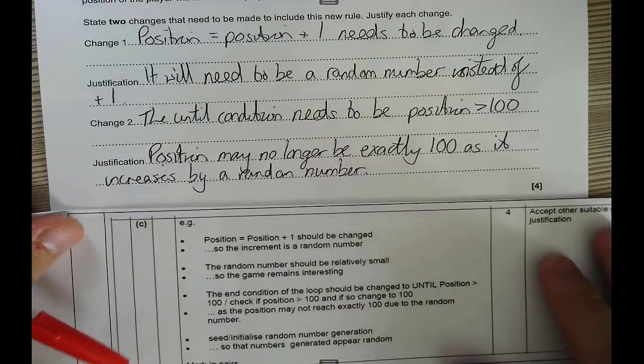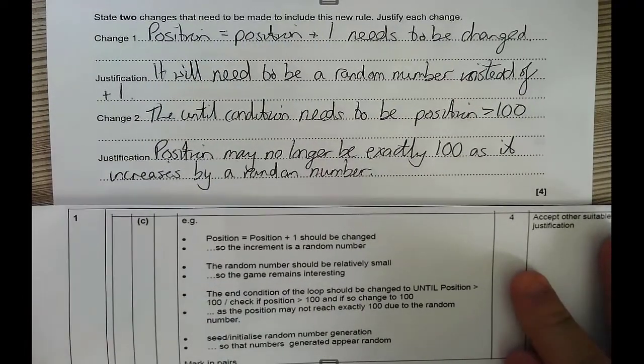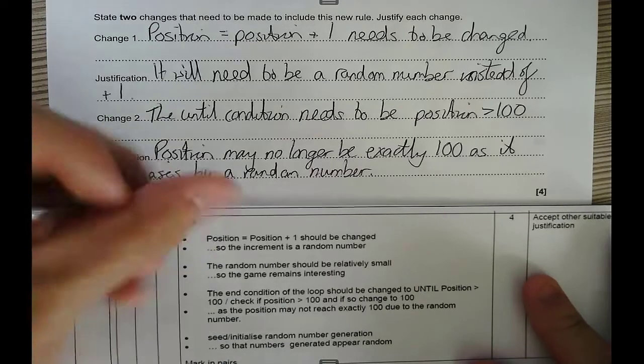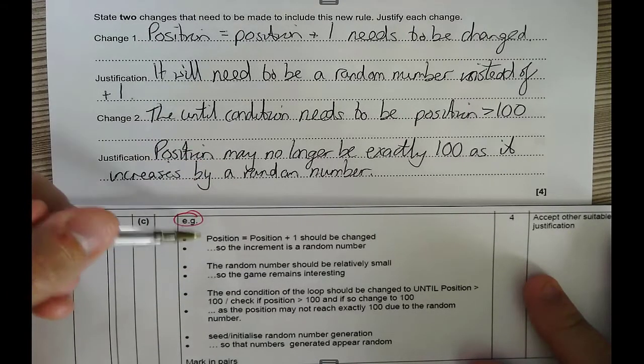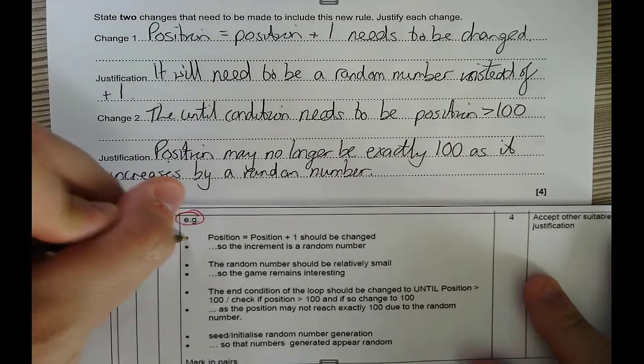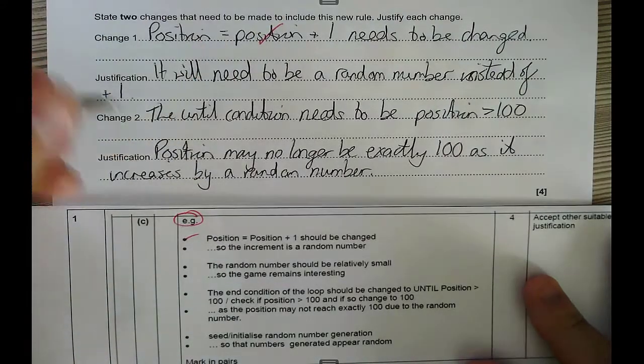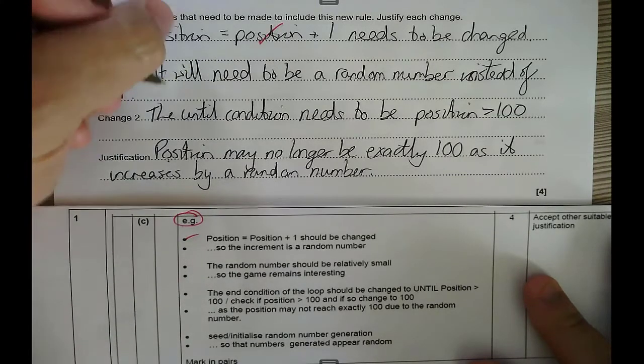Right, so my first change, I said position equals position plus 1 needs to be changed. So in the mark scheme, note it is e.g., so other suitable alternatives are allowed. So I've said here position equals position plus 1 needs to be changed. Well, that meets that, so that's good. And it says here, so the increment is a random number. It will need to be a random number instead of plus 1.